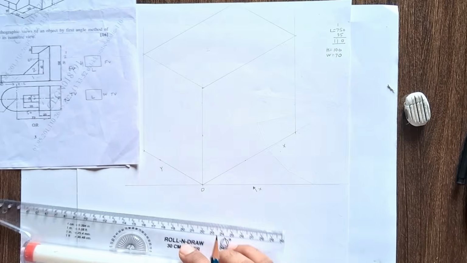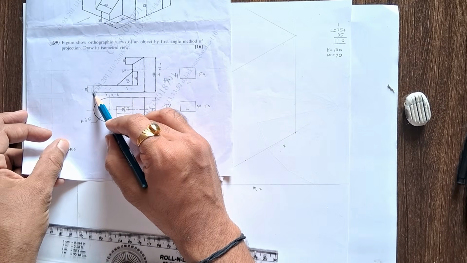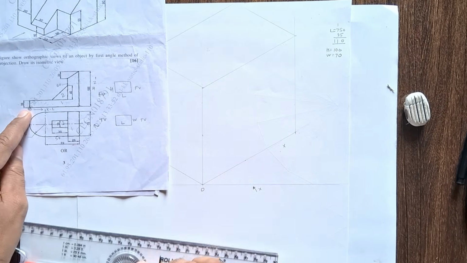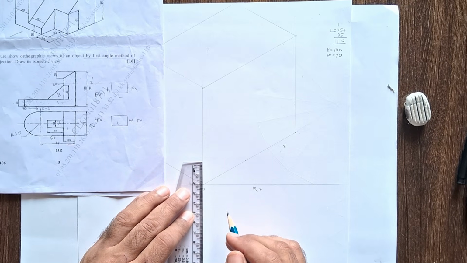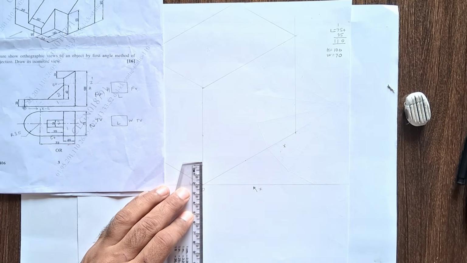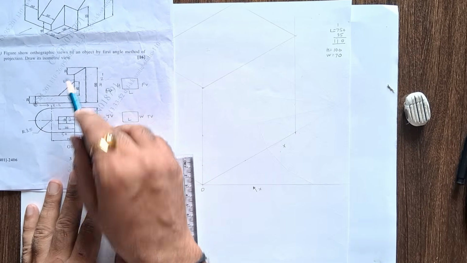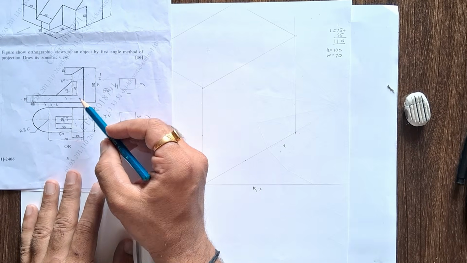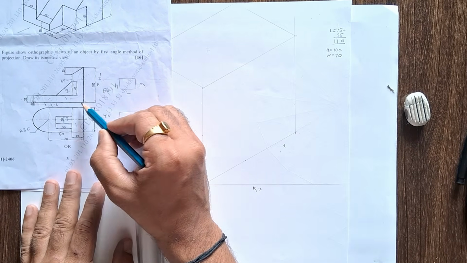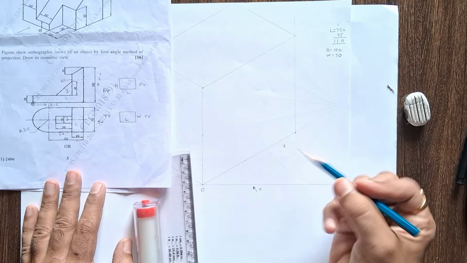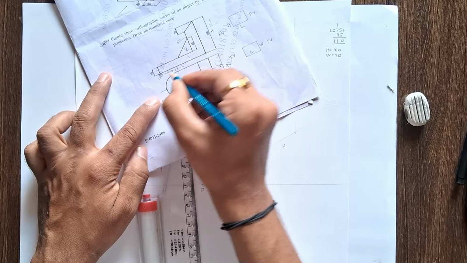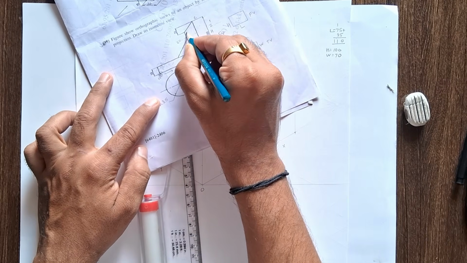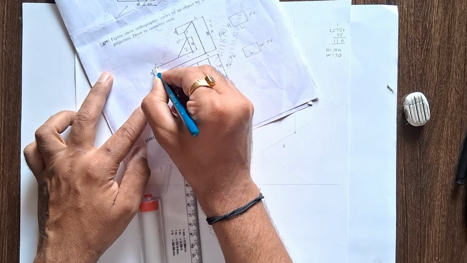Now we'll start the solution of this problem. We can start from this O point. From the O point, the height of this bottom slab is 20 mm. By using thin lines, we are completing this full profile. So from this end, we'll draw this end point. We can name these points A, B, C, D, E, and F.